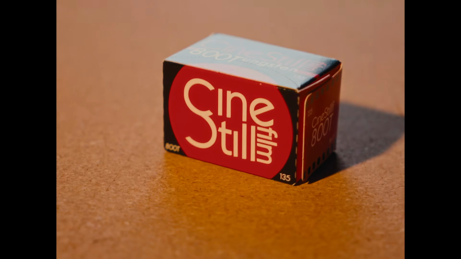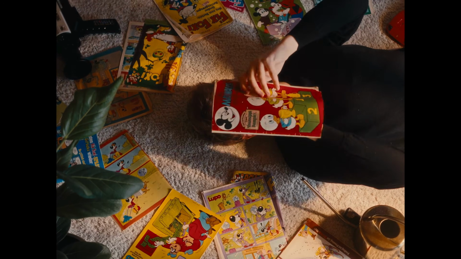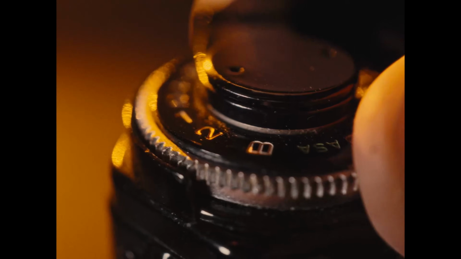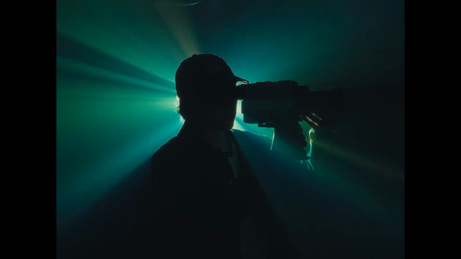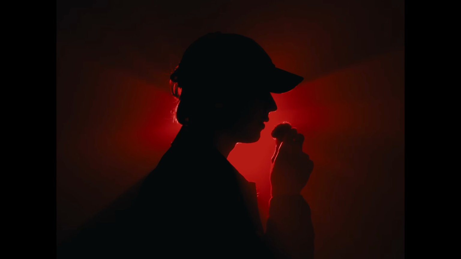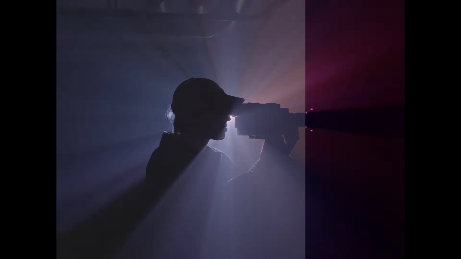The film look. It's been used for decades. There's just something special about it. The way it handles light and colors, it's not perfect, but that's what makes it beautiful. And in today's video, I'm going to break down how I get the film look inside of DaVinci Resolve.